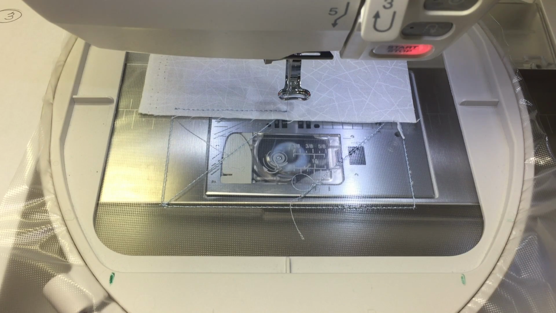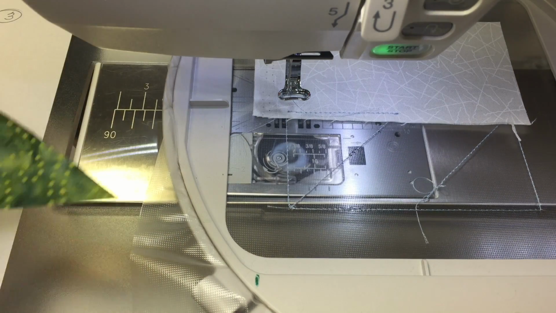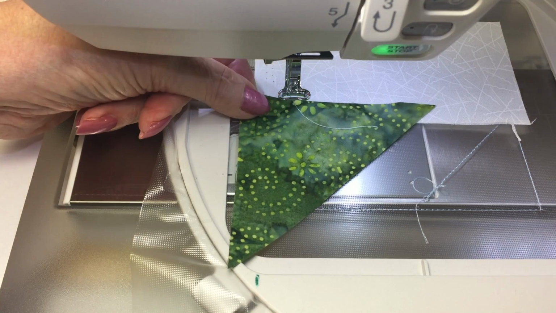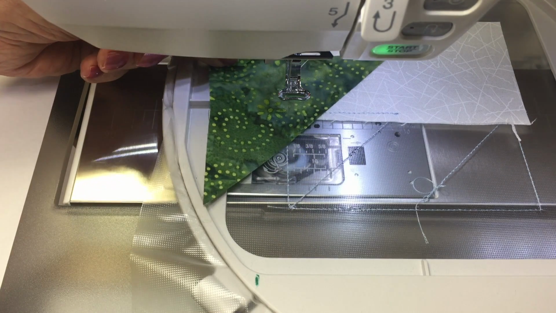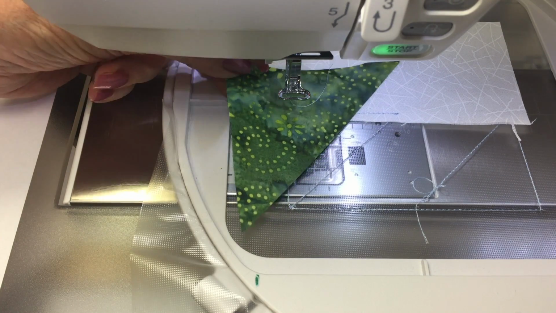Place fabric 2, right side up over the next section to make sure of the orientation. Flip the fabric over with the wrong side up over the positioning line.